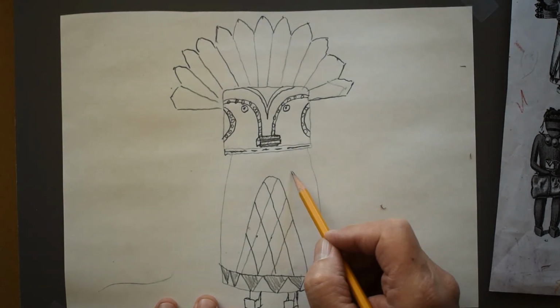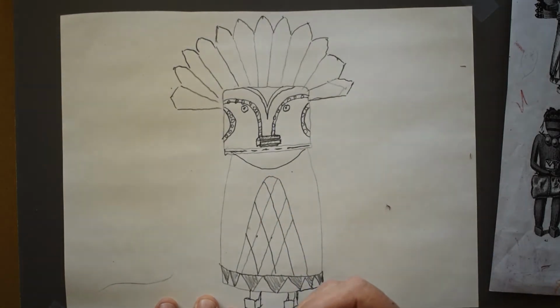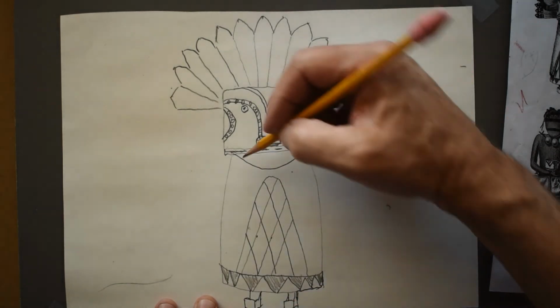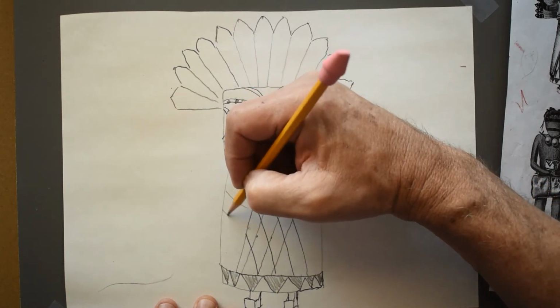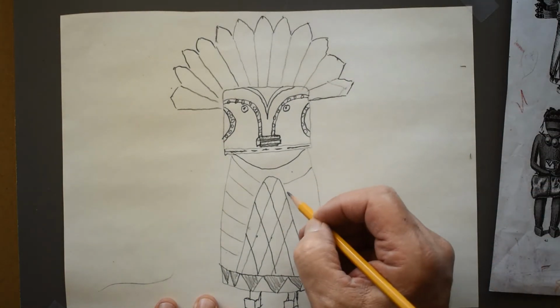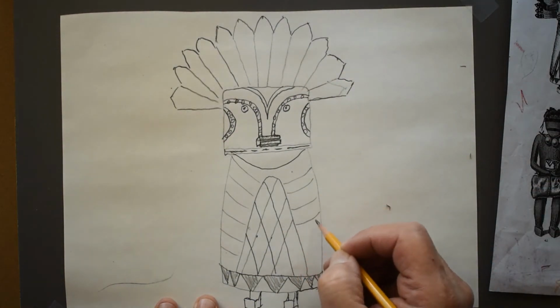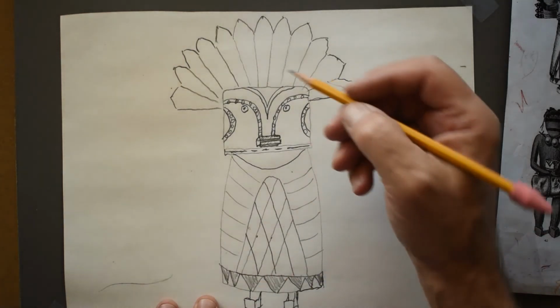What's the design on here? It goes like this. I think you're okay with something like that. And I think this Kachina is nearly done. No, we're not. We just have to do this now.